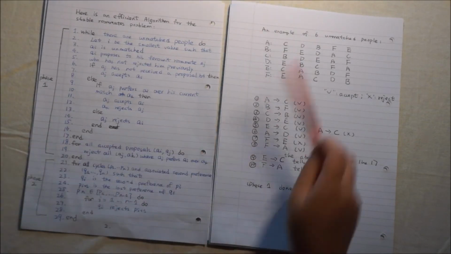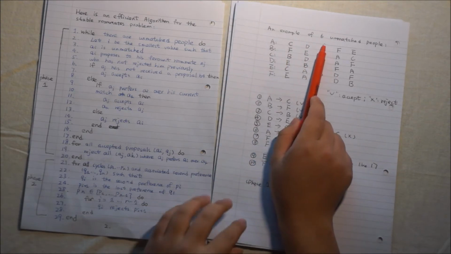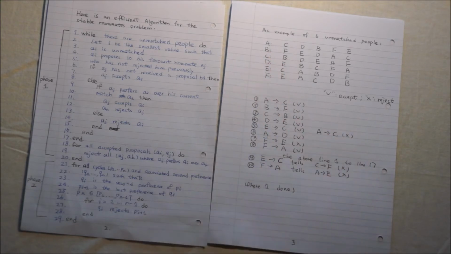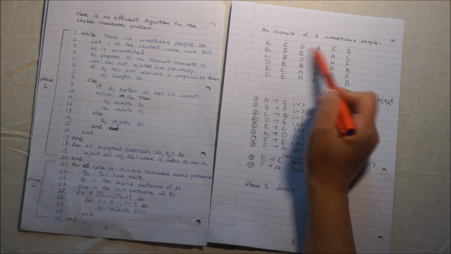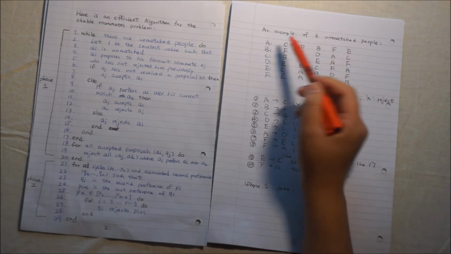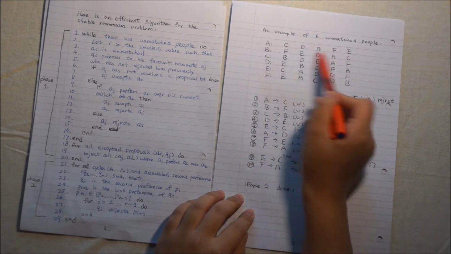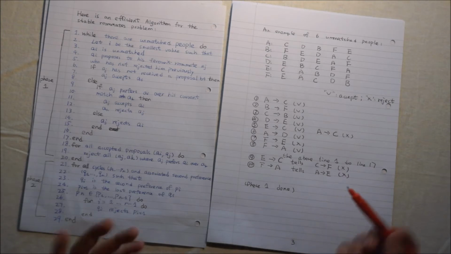Let's have a look at this example to go through the algorithm. Here is an example of 6 unmatched people. They are A, B, C, D, E, F. Each person will order the other members in the group in a preference list. And here is A's preference list. Okay, let's work on it.